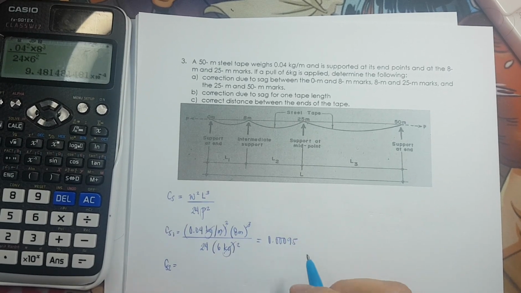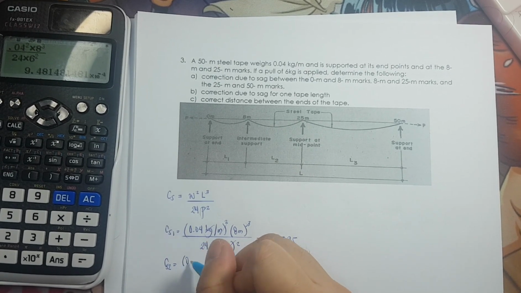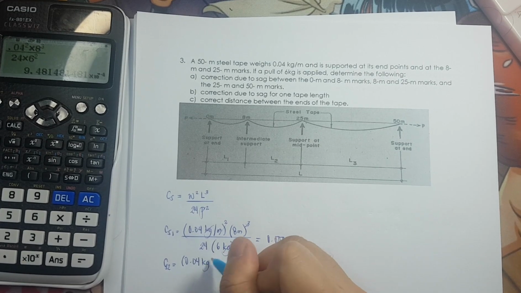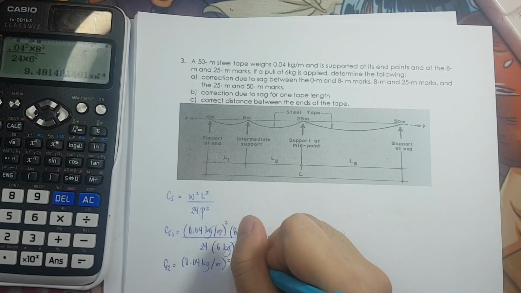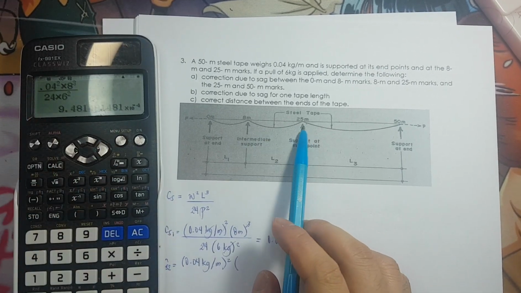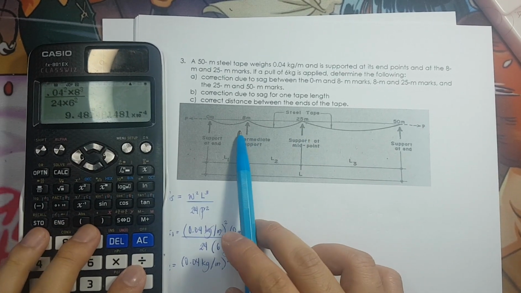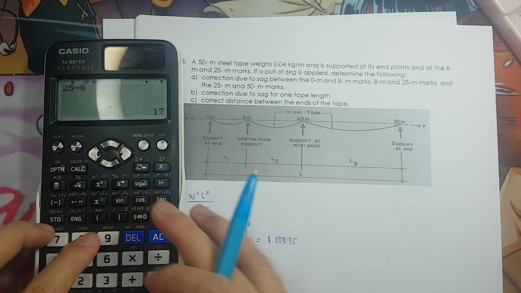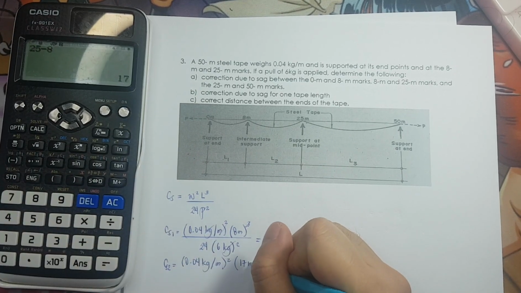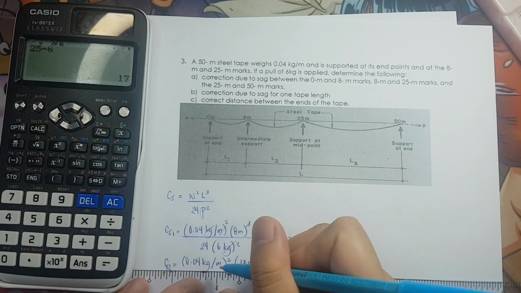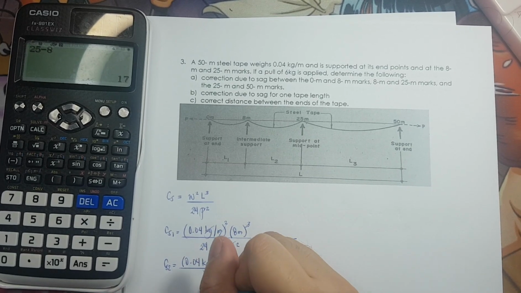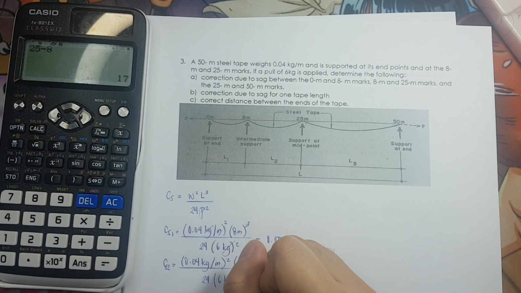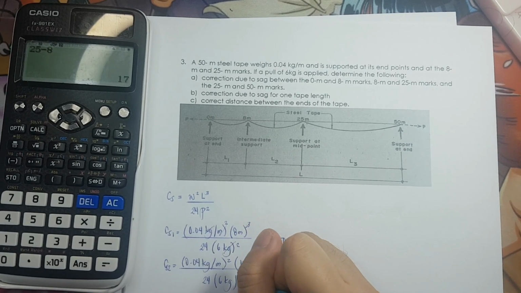CS2 is equivalent to, same, we have 0.04 kilogram per meter quantity squared times the length. We have 25 to 8. So, 25 minus 8, that is 17. So, 17 meter raised to the third power divided by 24 times 6 kilogram squared.